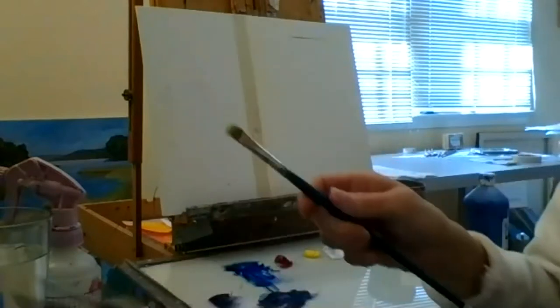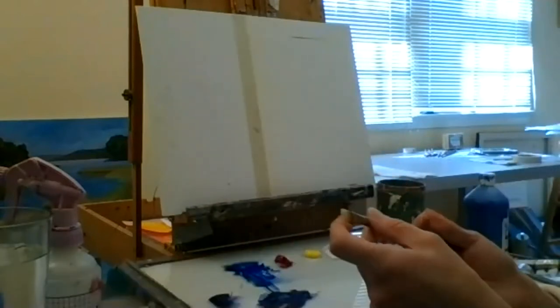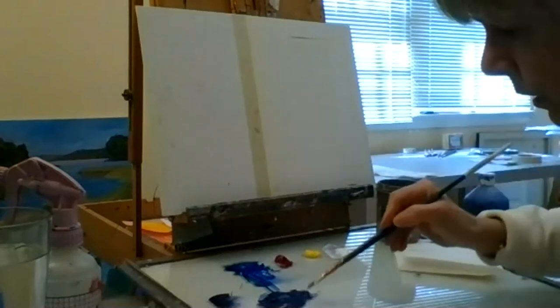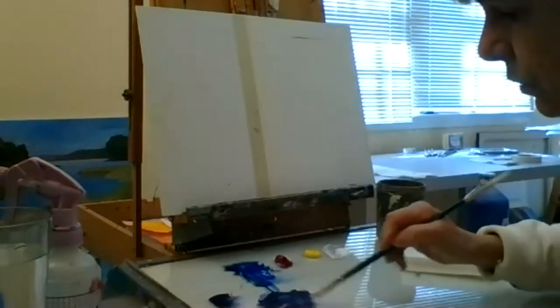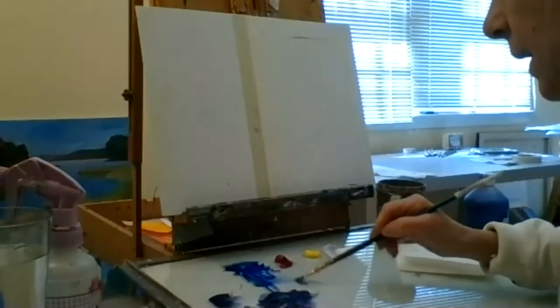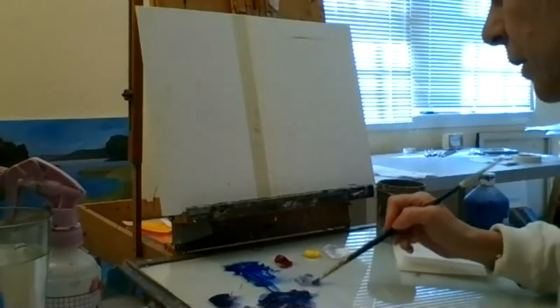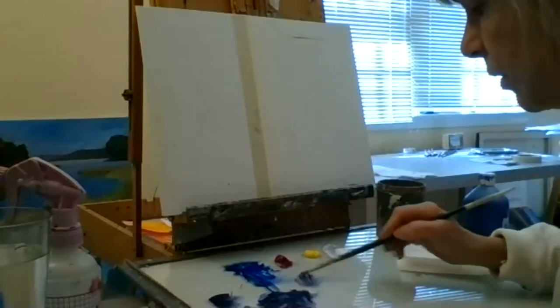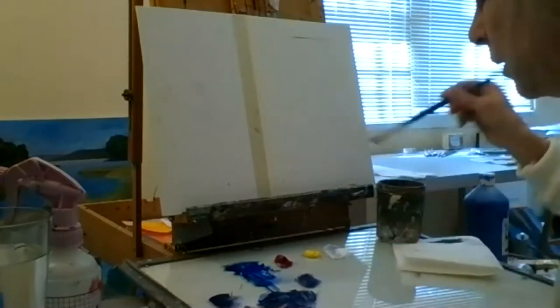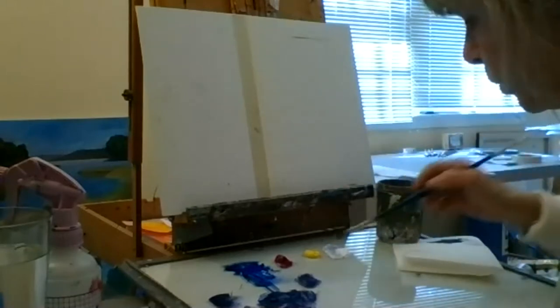So anyway, I'm going to start with the flat. The first thing I do is I put it in the water, and I use just a little bit of my purple over here, but it has to be a watery purple.